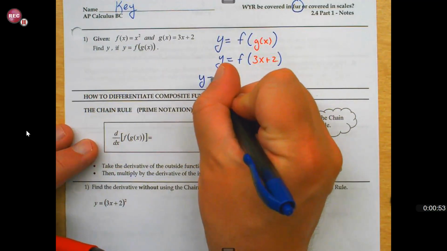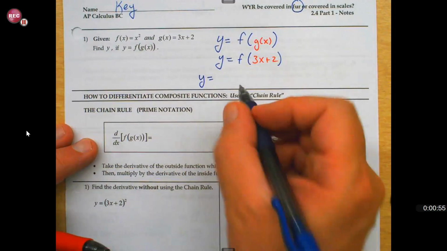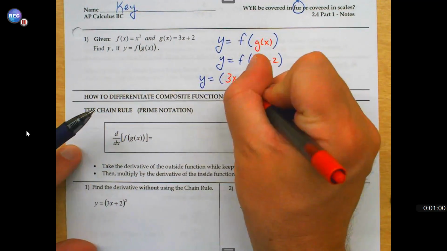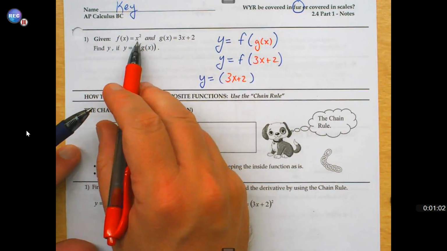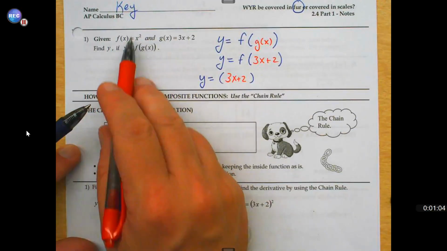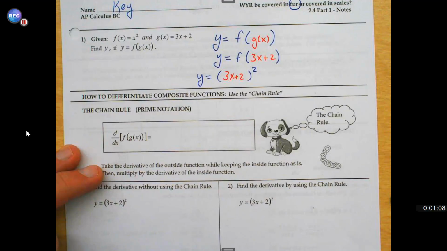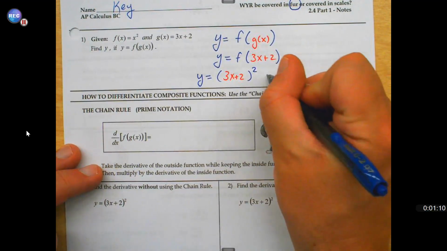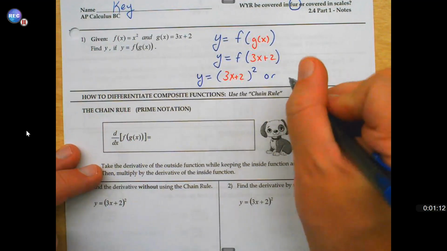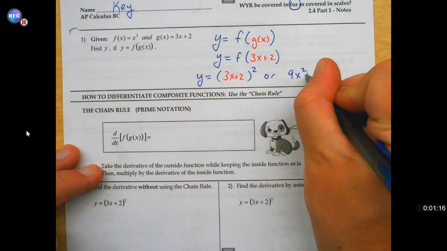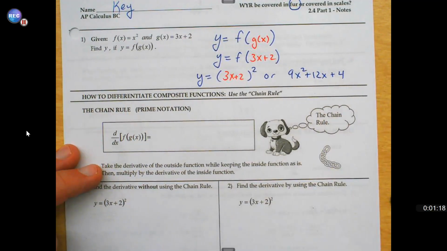So that means y would be parentheses 3x plus 2 gets plugged in the function f, which just says to square the input. And we could leave it like that, or we could write it in expanded form. So that would be 9x squared plus 12x plus 4.